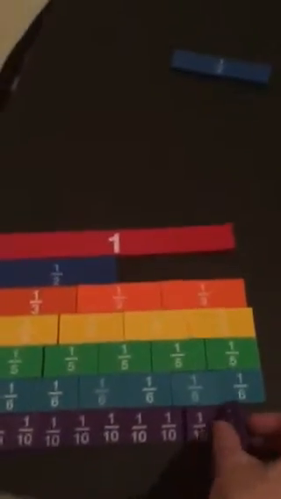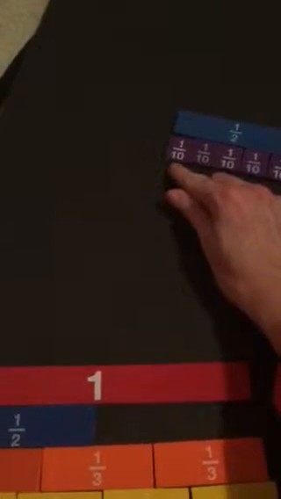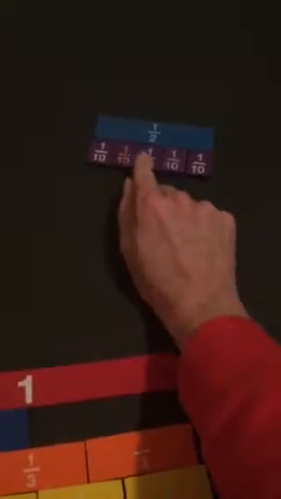So for example, if I were going to show 1/2, I'm going to see if I can get how many 1/10 do I need? 1, 2, 3, 4, 5. 1/2 equals 5/10. Pause this video now and find as many as you can that equals 1/2.